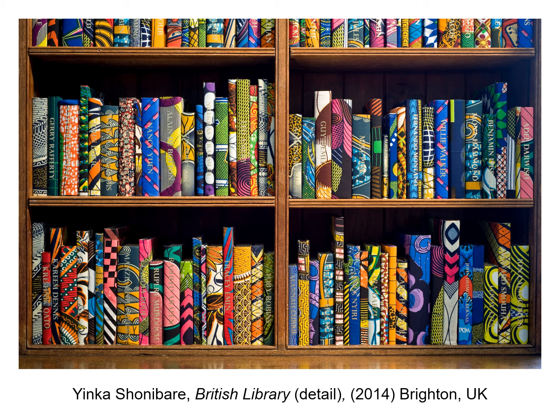This is a detail from Shonibare's 2014 installation titled British Library. Like Victorian Couple, it juxtaposes traditional British elements, the wooden bookcases, the books lined up in neat even rows, with other elements that reflect perhaps his African heritage or world culture in general, and that would be the very bright, colorful, geometric book coverings.